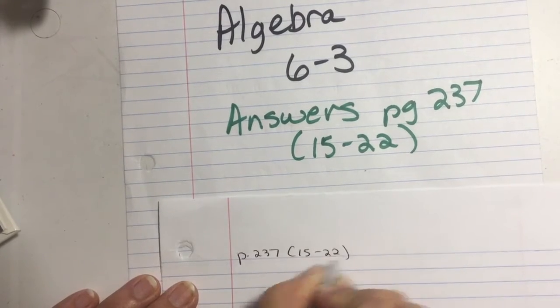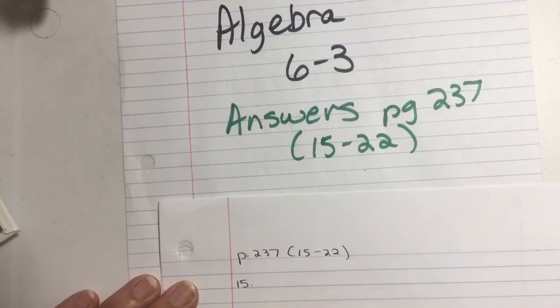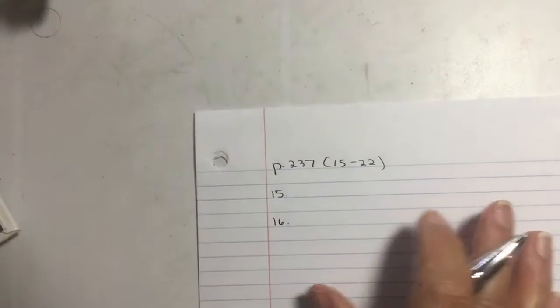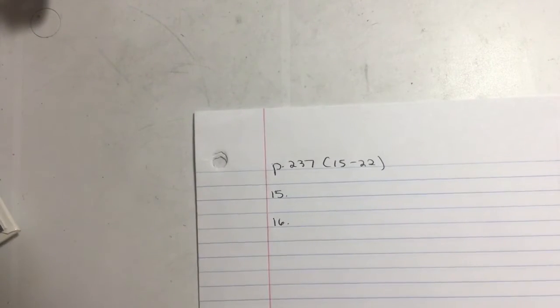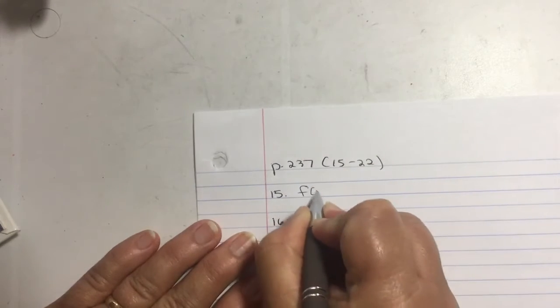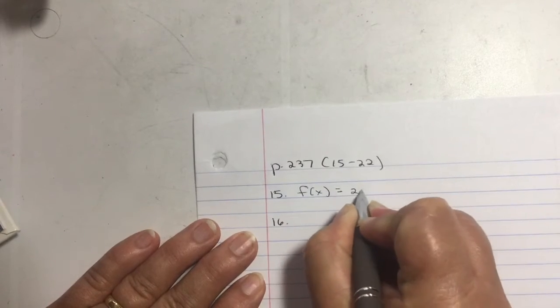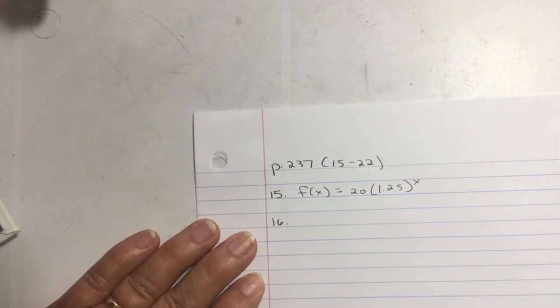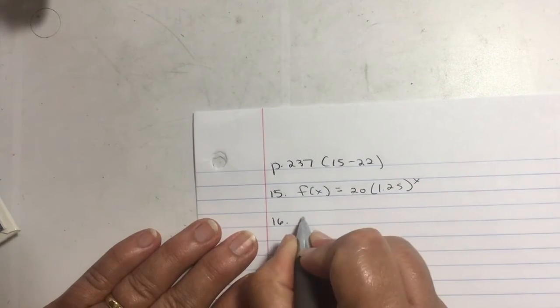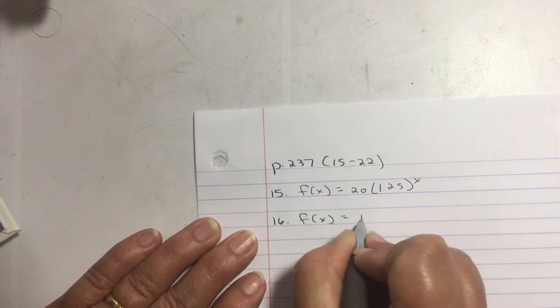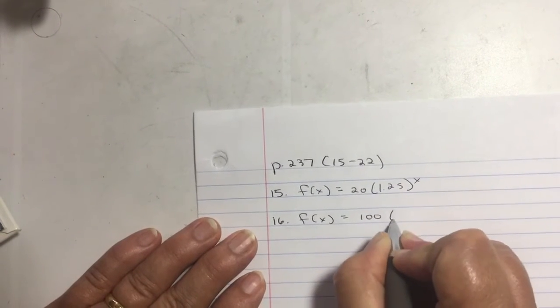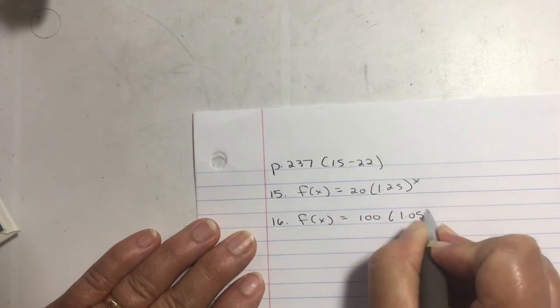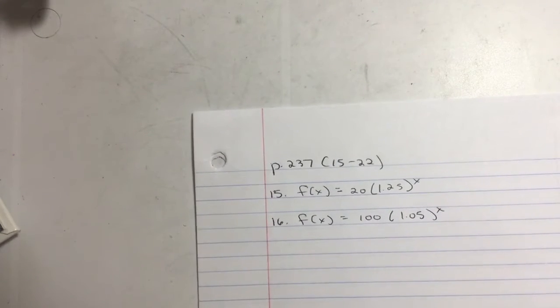The first two were really nice. They were just like the first two examples on your notes, like examples 1 and 2, where the growth factor was already given to you. So you just simply had to say that the function was the initial value and then the growth factor to the x power. Same thing on 16. The function is the initial value and then the growth factor to the x power.